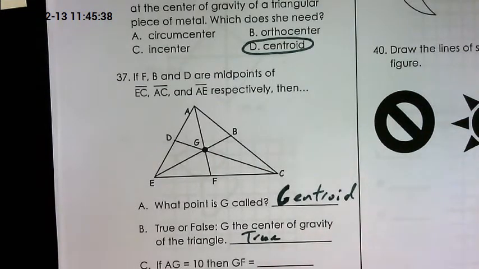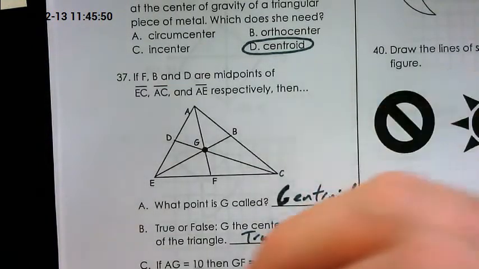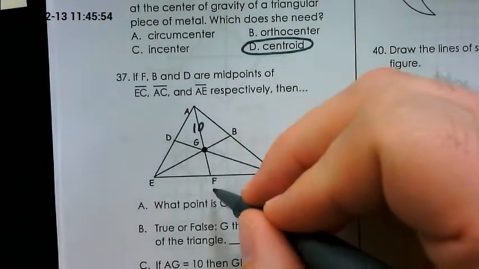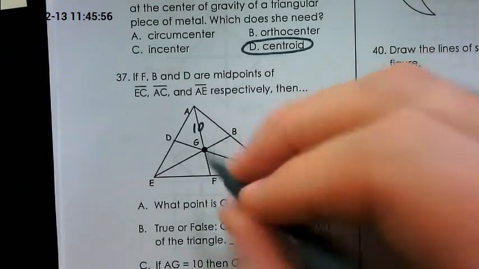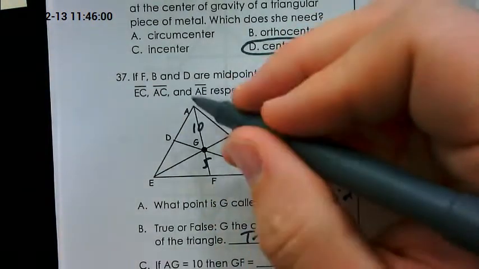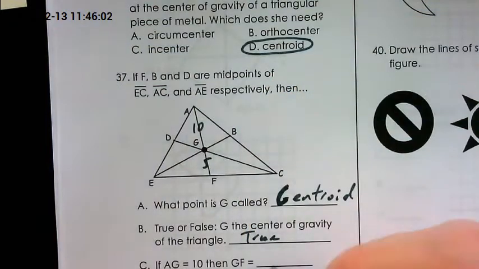For these, you have to use the other property of a centroid. It's actually the centroid theorem. The centroid is 2/3 the distance from the vertex along the median to the opposite midpoint. So if AG is 10, it's 2/3 of the overall line. This little piece is half of that one, so this is 5. The whole thing is 15. So this is 2/3, this is 1/3. So this is 5, the piece they're asking for.